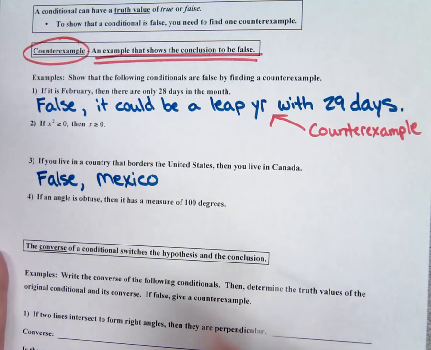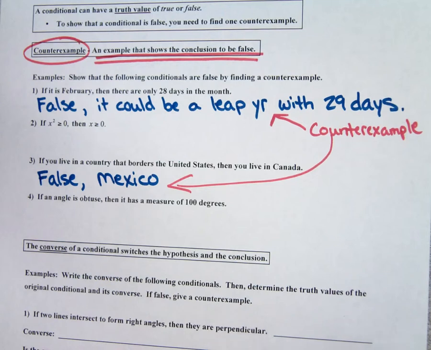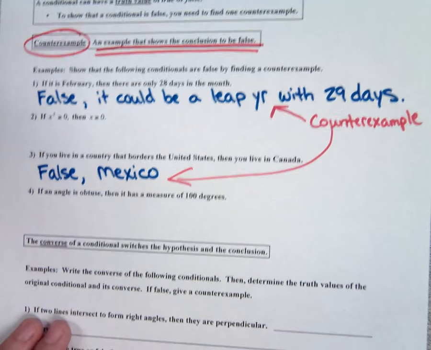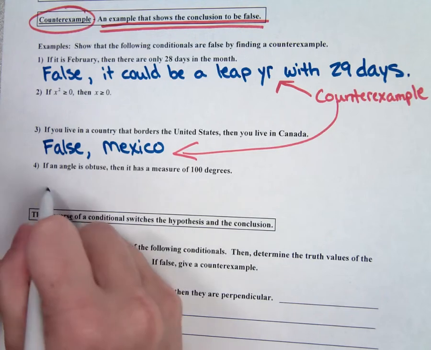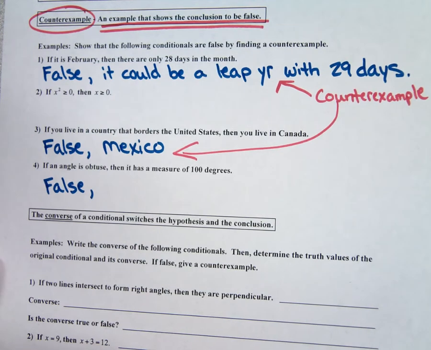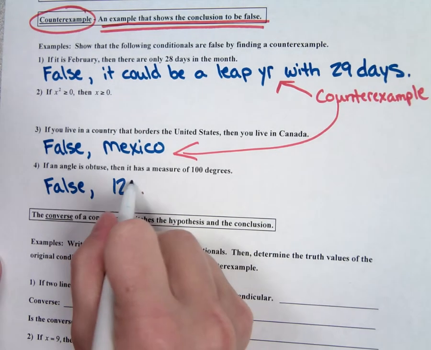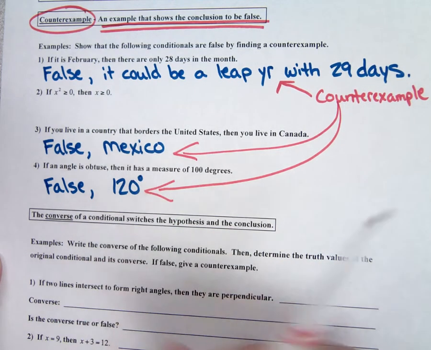You could live in Mexico. So I'm just going to go ahead and write Mexico. And Mexico here is my counterexample. It's my example that shows my conclusion to be false. Okay, number 4 says, if an angle is obtuse, then it has a measure of 100 degrees. False. To be an obtuse angle, it just needs to be bigger than 90 degrees, but less than 180, so maybe it's 120 degrees. And that 120 degrees is my counterexample. That's my example that shows the conclusion to be false.